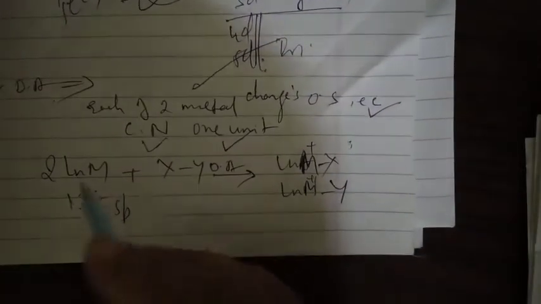I am going to form Ln-M-X and Ln-M-Y like this. Each metal has a +1 oxidation state, and this is shown by the 17-electron species. One electron extra: 16 plus one is a 17-electron species.